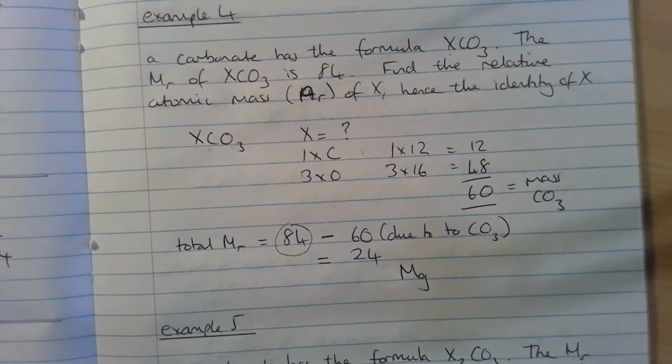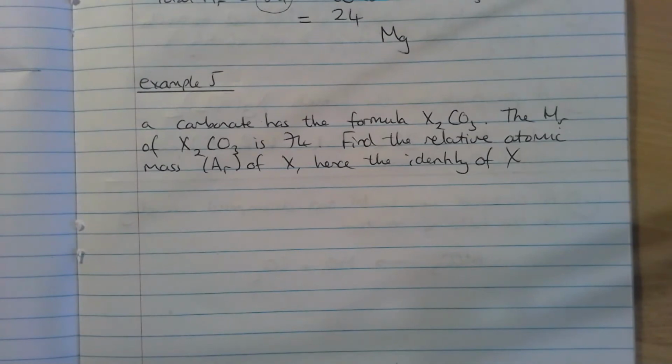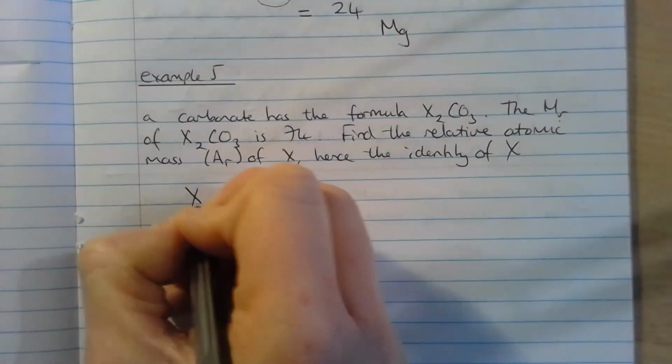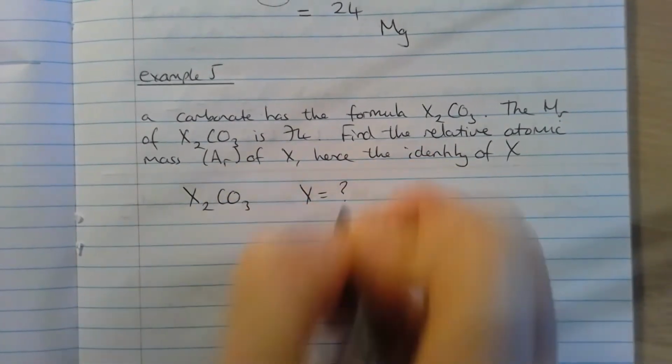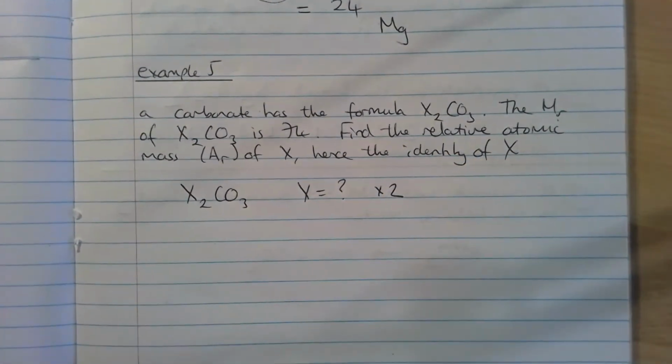Let's have a look at example number 5. If you want to pause it quickly and copy it down. Okay, let's do the same thing here. We know that the formula is X2CO3. We don't know the identity of X, but there are 2 of them, so that's going to become important later on.